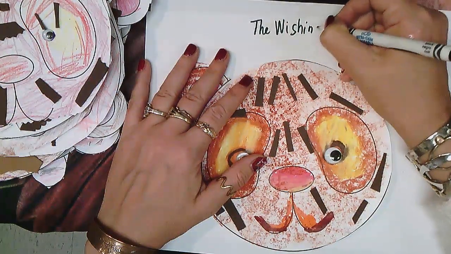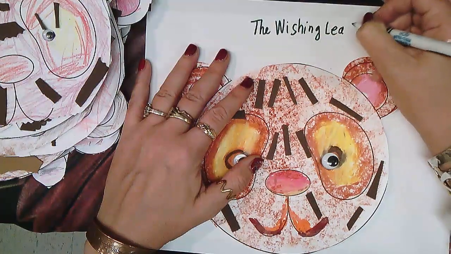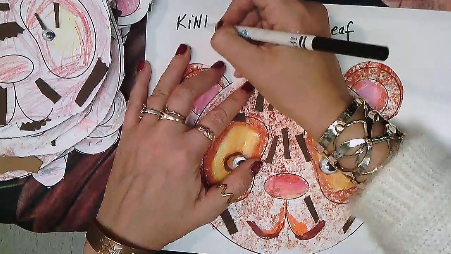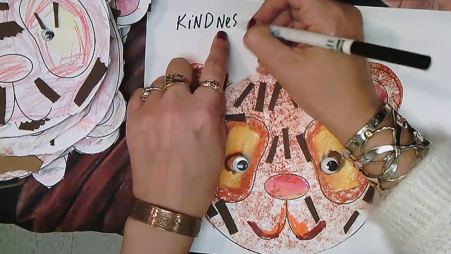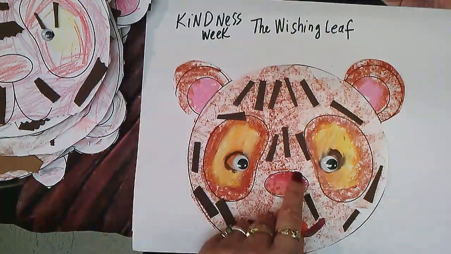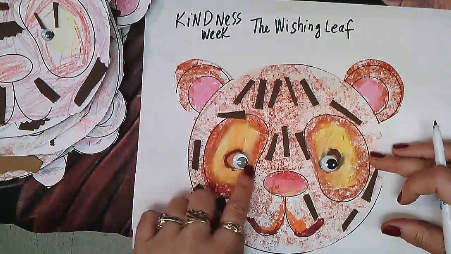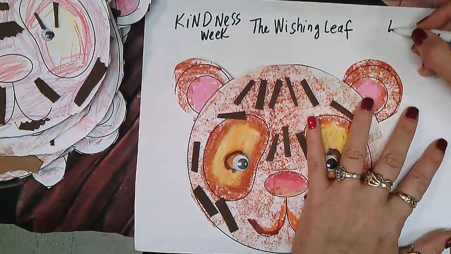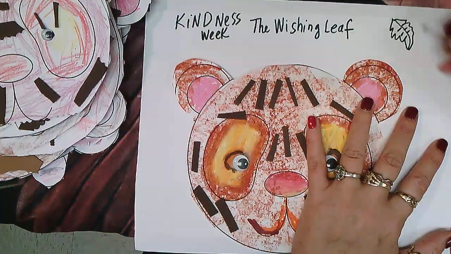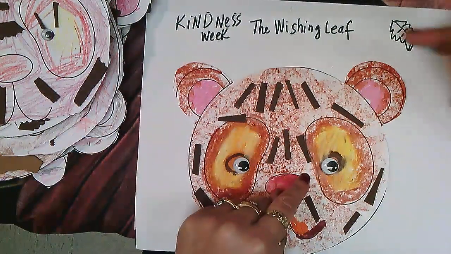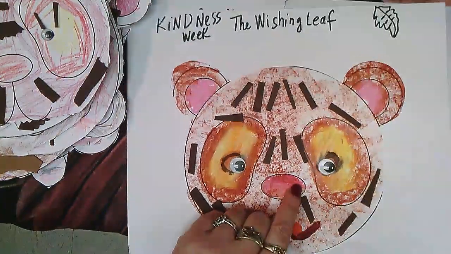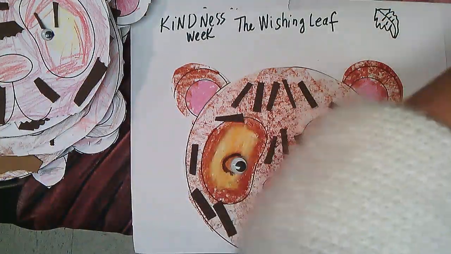We were reading the book called The Wishing Leaf, and we were talking about kindness week. How to do kindness week. And what kind of kindness wish did the bear make? He wished on the last leaf falling, the last leaf that fell from the tree. He wished that the leaf would visit all of his friends so they could make their wishes too. So he was not selfish. He was being very generous and kind.